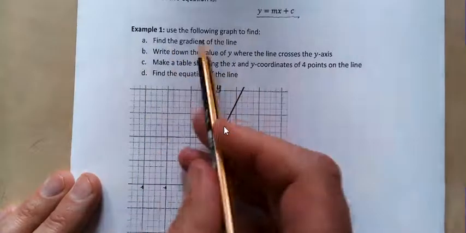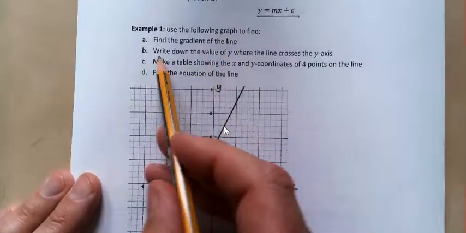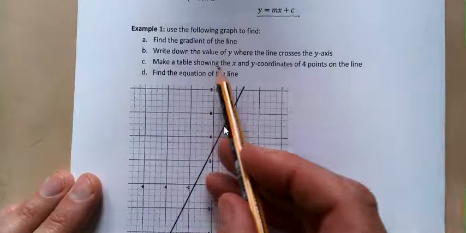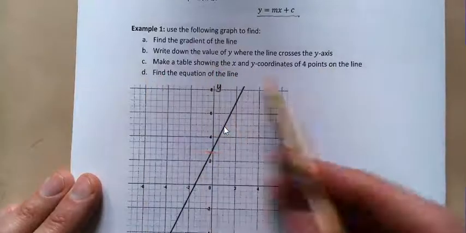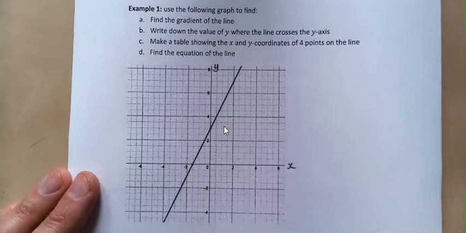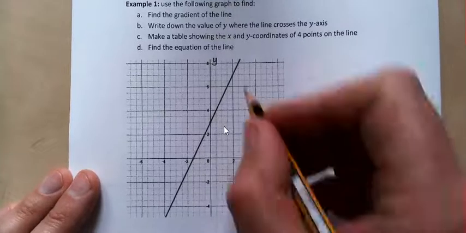Use the following graph to find the gradient of the line. Write down the value of where the line crosses the y-axis. Make a table showing the x and y coordinates of 4 points and find the equation of the line. We're going to go a couple of different ways about doing this, but let's see if we can find first of all the gradient of the line. So we pick a few points on it.